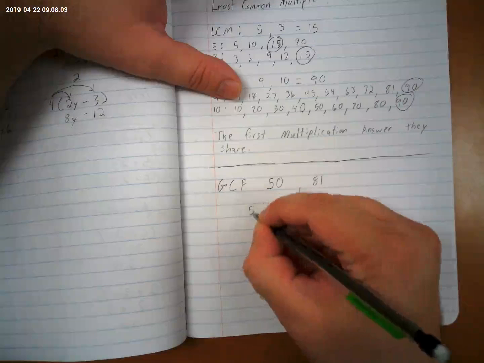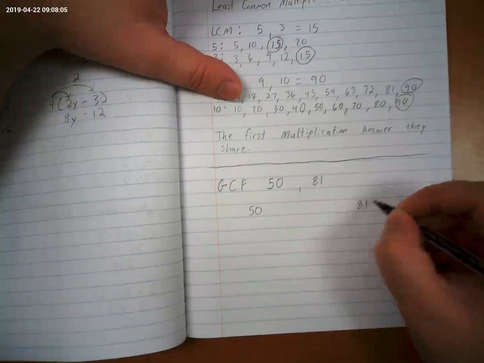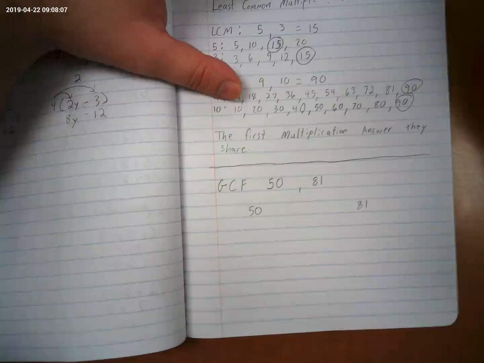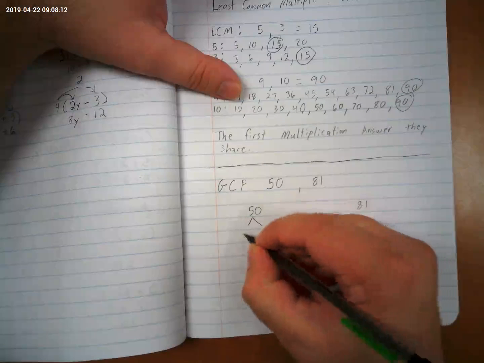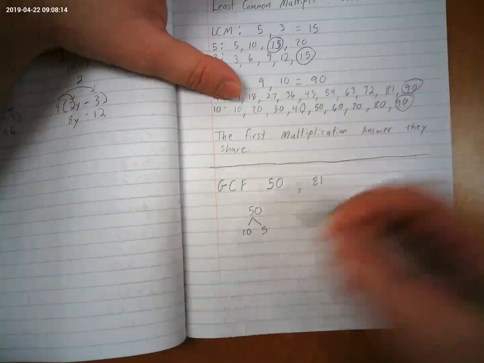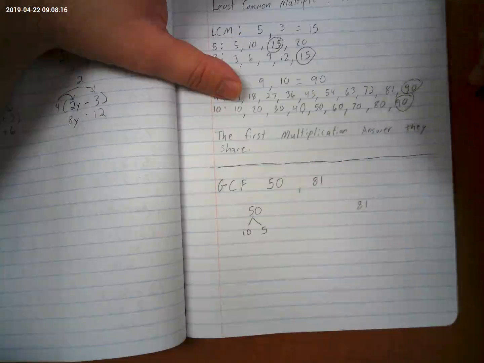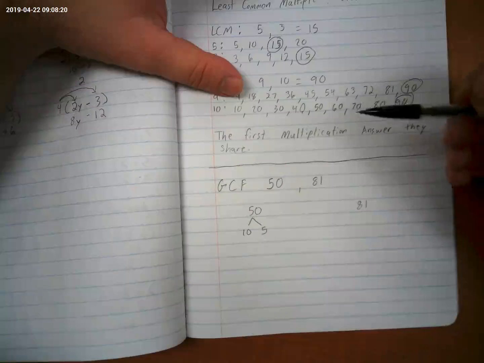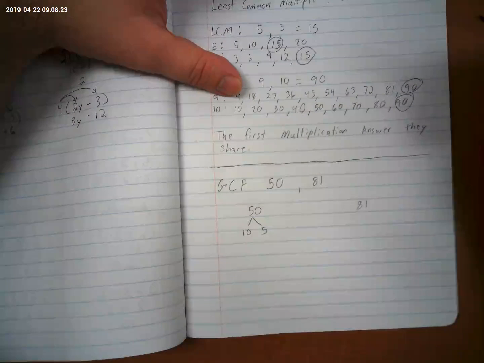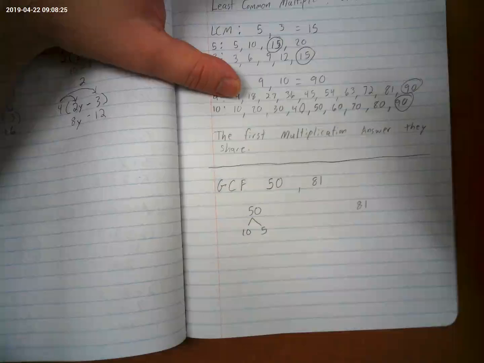I'm going to put 50 here, 81 here. And you have to find the numbers that multiply out to be that number. For example, to make 50, you can do 10 and 5. Okay? Now, 5 is a prime number, meaning you cannot multiply anything and get 5 besides 5 times 1. There is nothing else you can multiply to get 5.